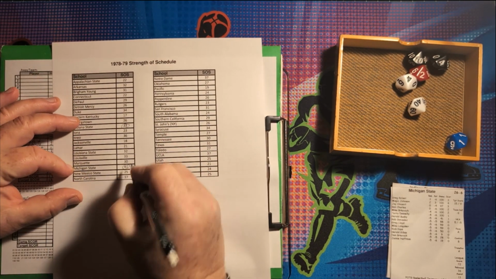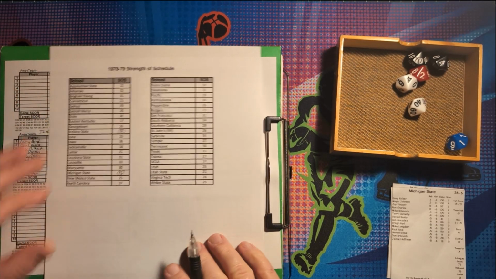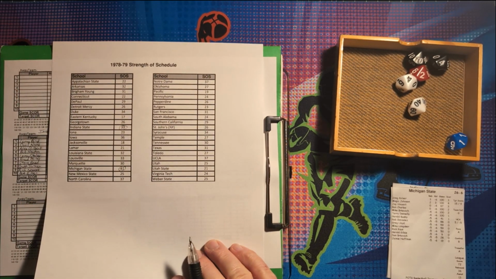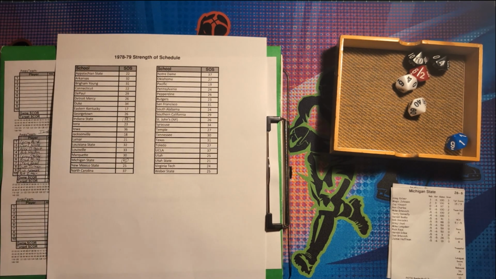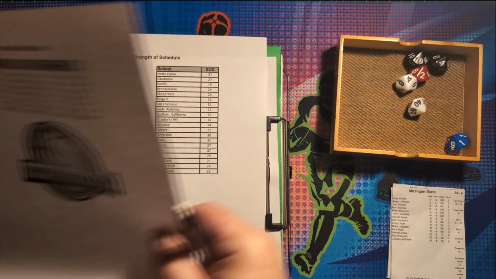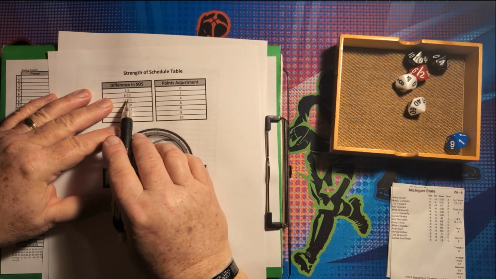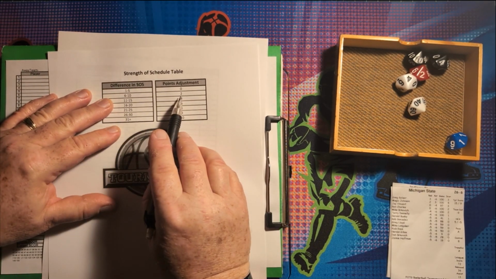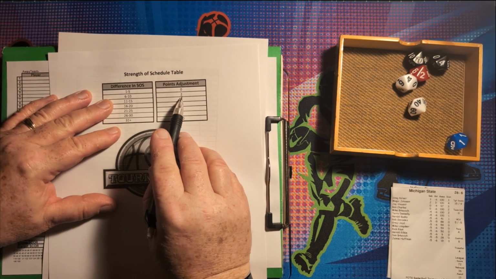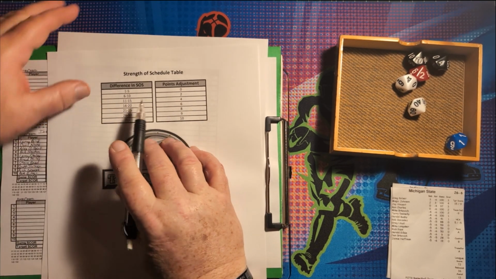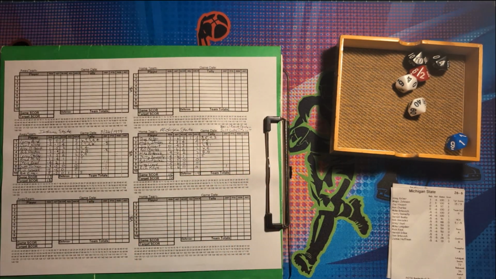Michigan State's a 41. That's a difference of 8 favoring Michigan State. So then we go to this strength of schedule table, and on a difference of 8, Michigan State gets a point adjustment of 2, because it falls in the 6 to 10 column, or row rather.